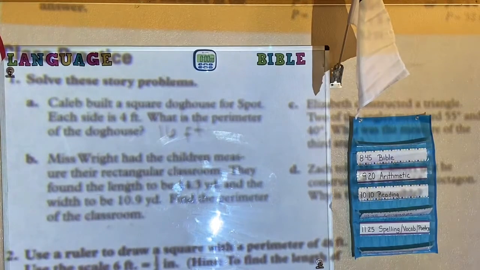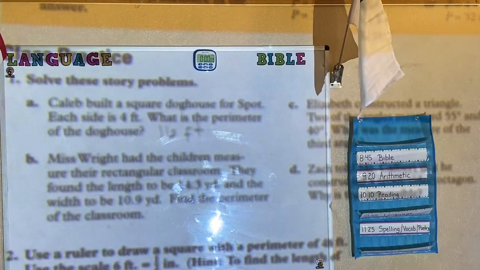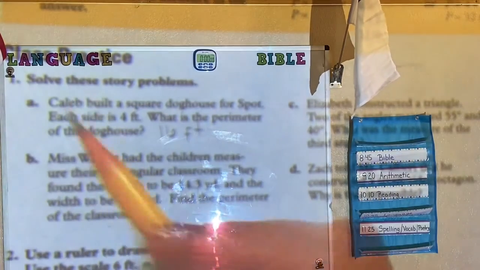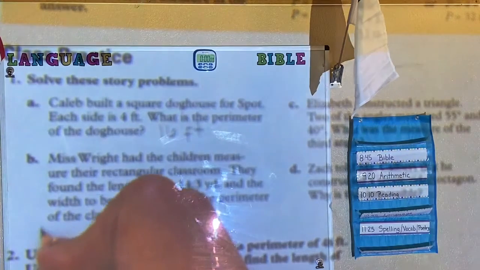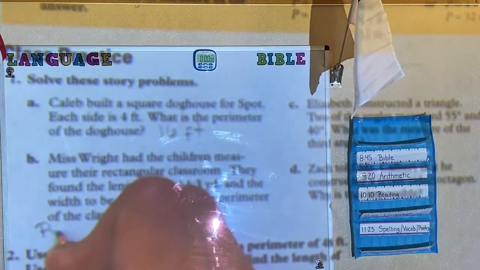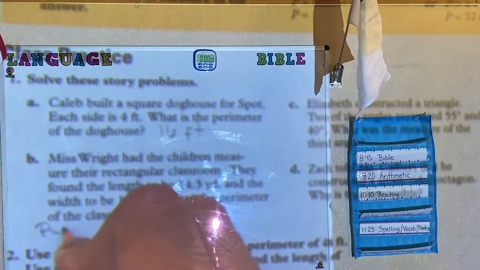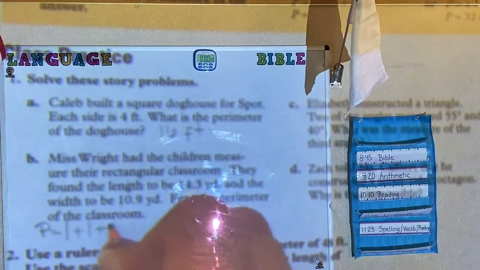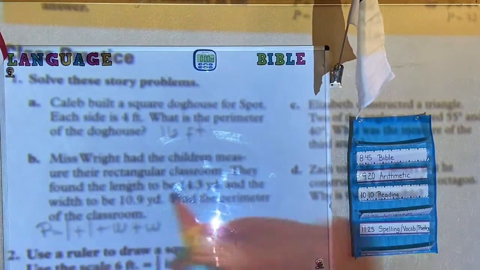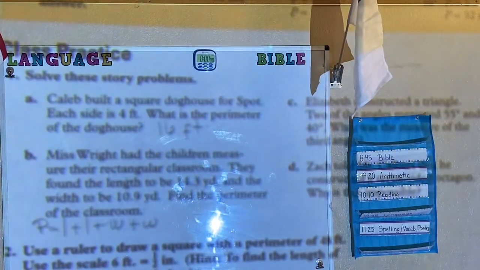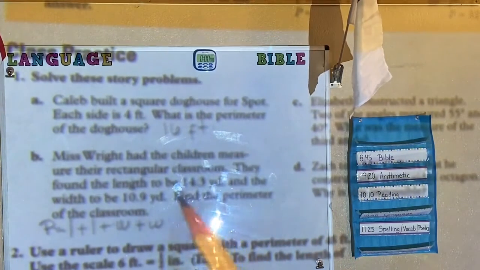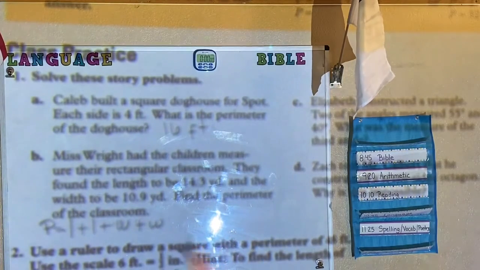So we need to go back to our formula for the rectangle, perimeter equals length plus width. We are still adding all the sides, but we have to keep in mind that we have 2 numbers for the length and 2 numbers for the width.